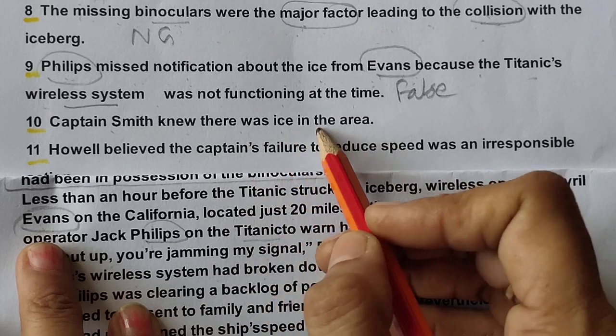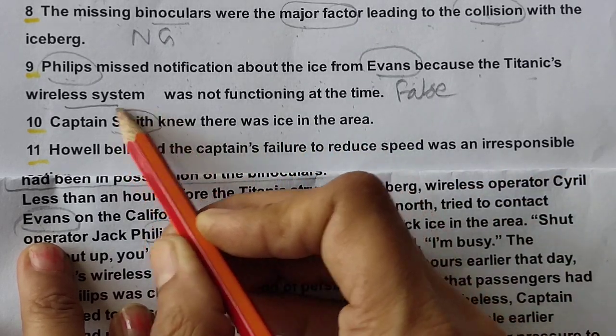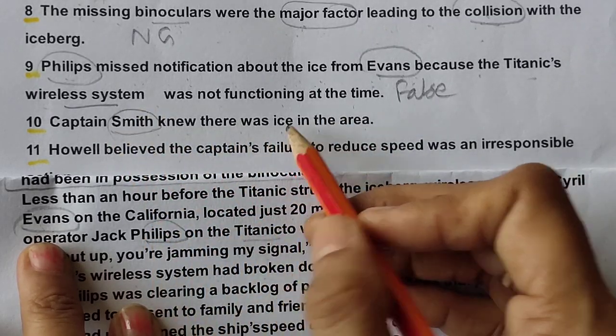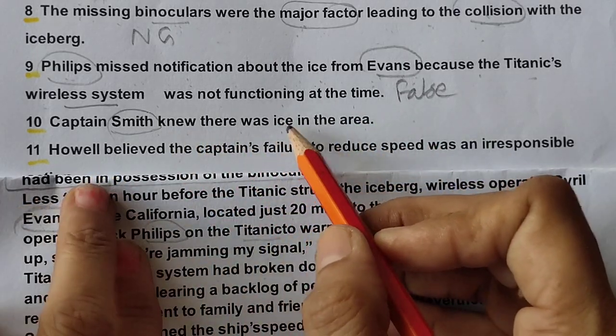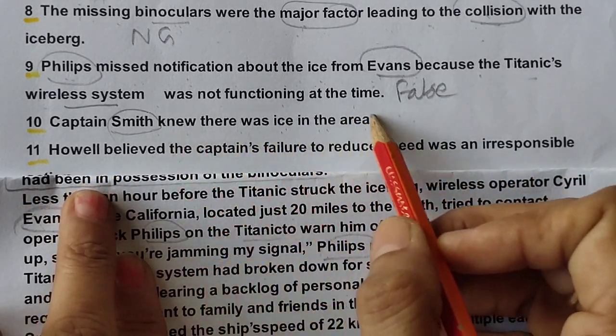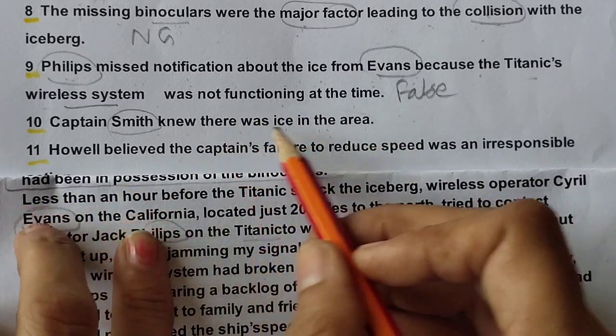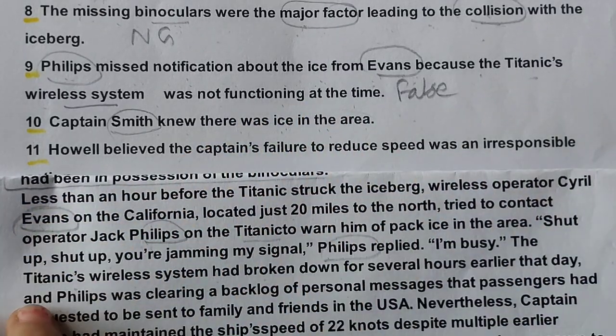Captain Smith, now 10th number. Captain Smith knew there was ice in the area. If Captain Smith already knew about ice, then true. If he did not know about ice, then false. And if they are not talking about whether he knew about ice in the area or not, then not given will be there.